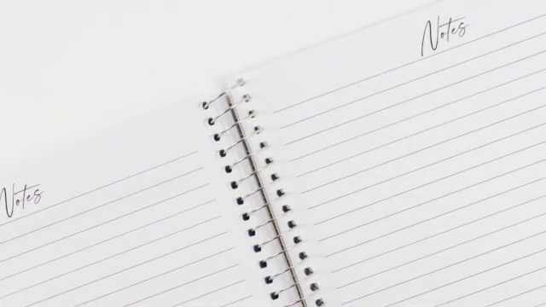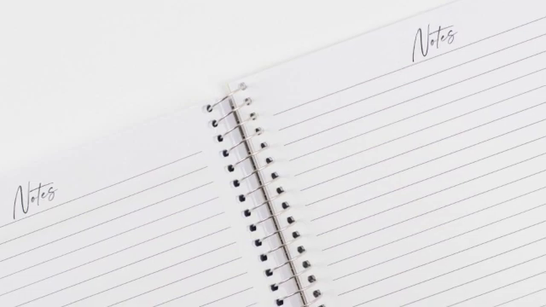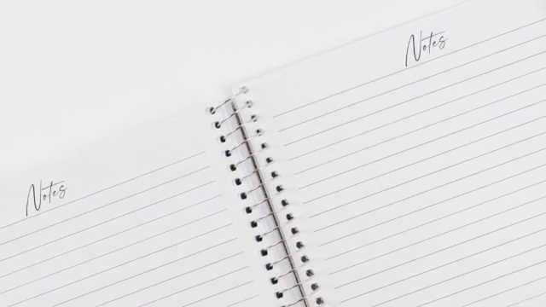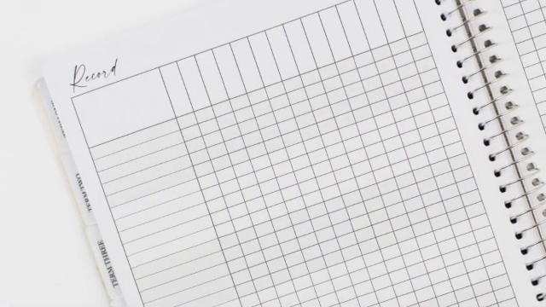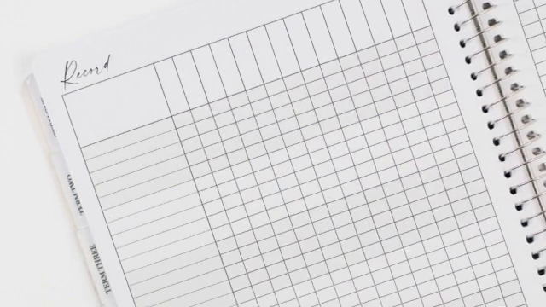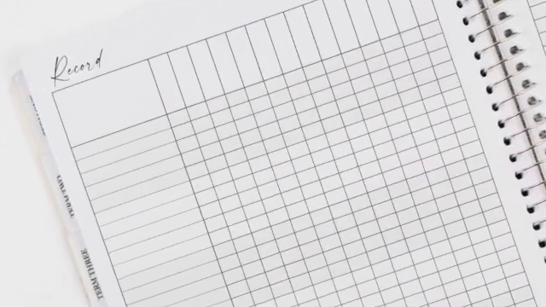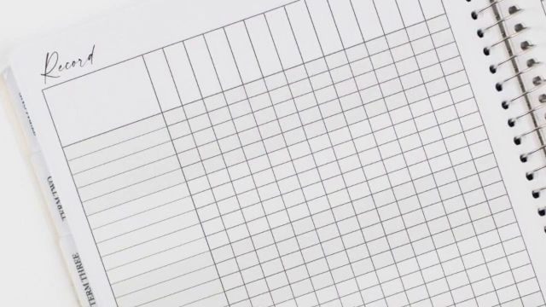We've also included some notes pages if you wanted to make any notes during your CPD or any meetings that you have. We've also included some record pages at the back of the subject leader journal. These are really handy for checklists or recording assessment data on.